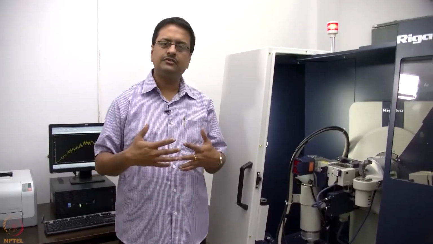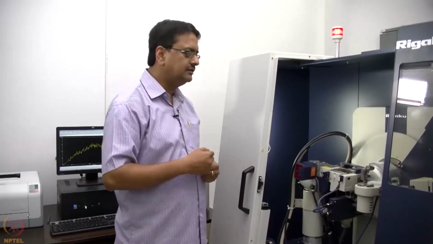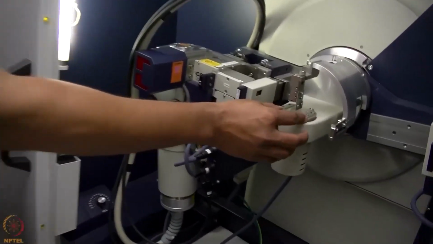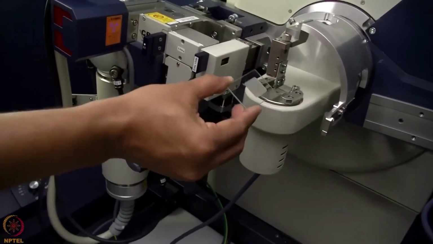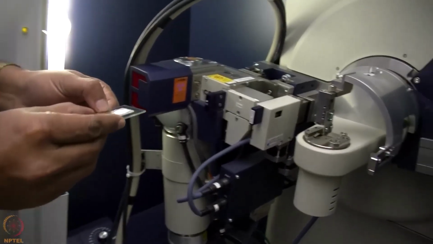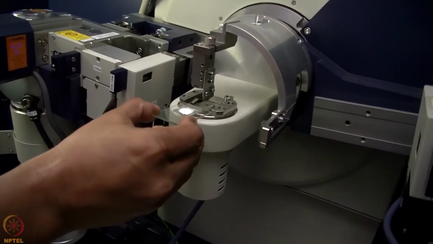So now I am going to place the sample on the diffractometer. We need to remove this dummy plate, which is another sample plate. We now would place the sample here.